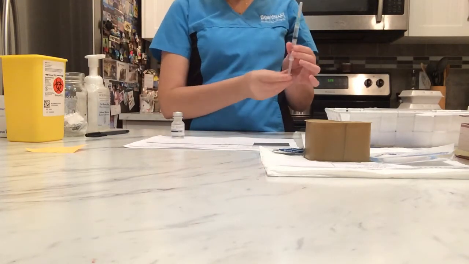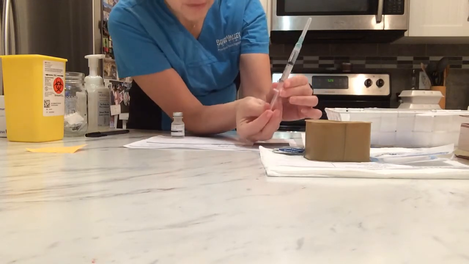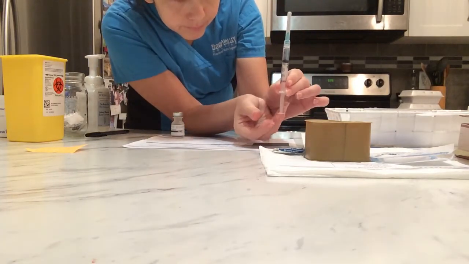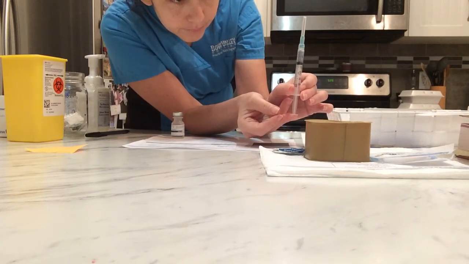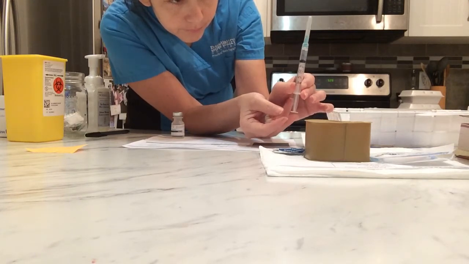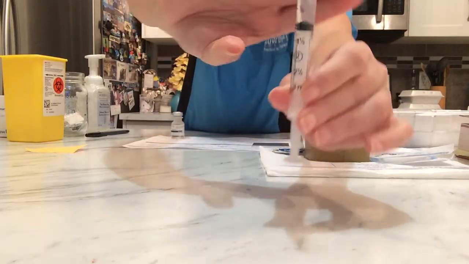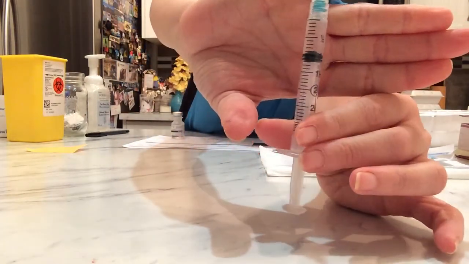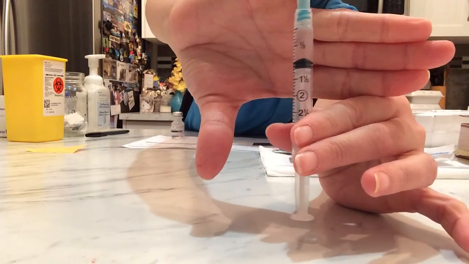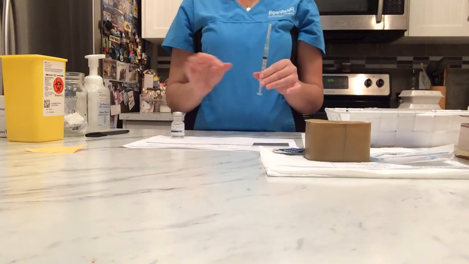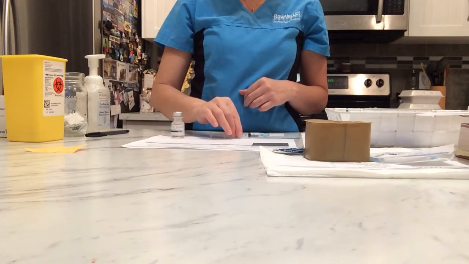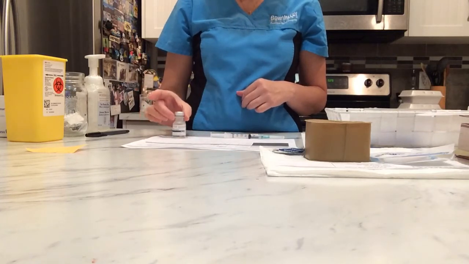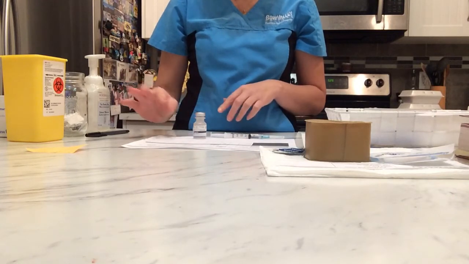Garbage. And I'm gonna make sure I have 1 ml. Okay. Now that I have my medication ready, I will do a second check with my medication, the withdrawal, and the MAR.